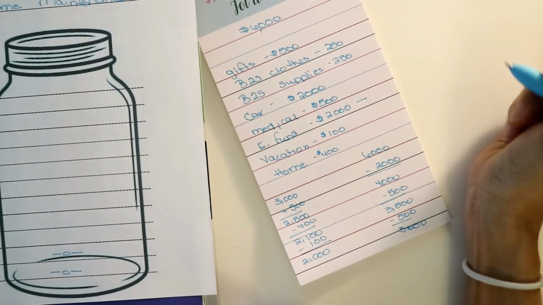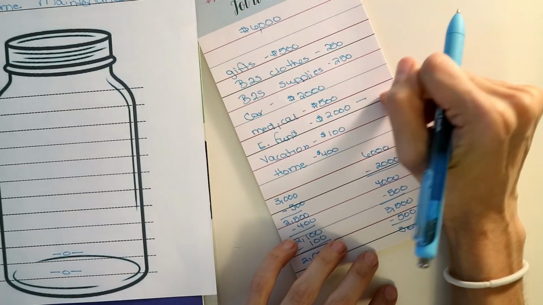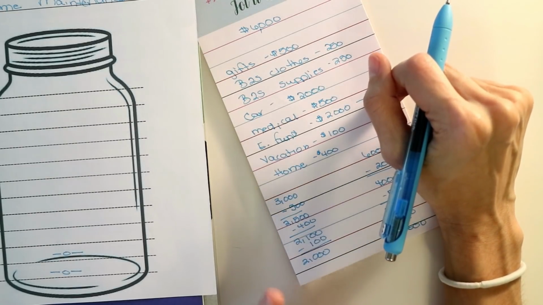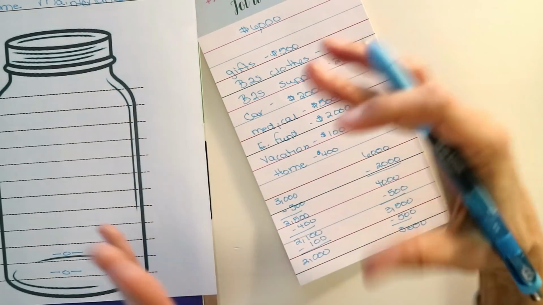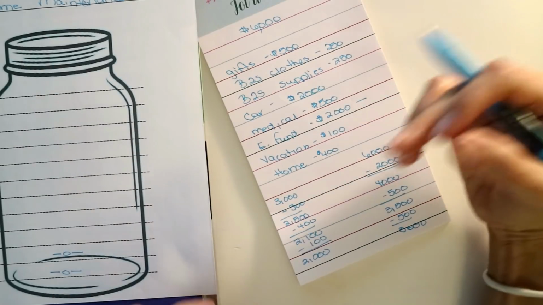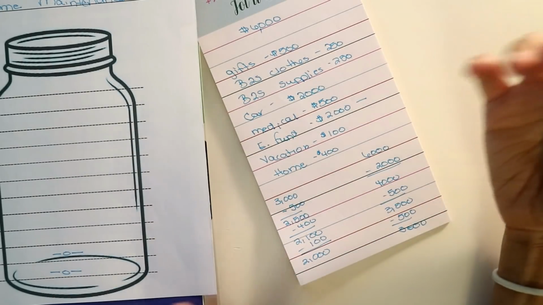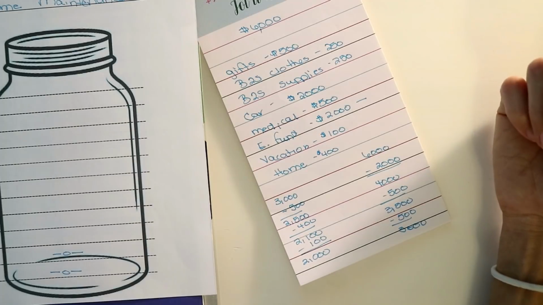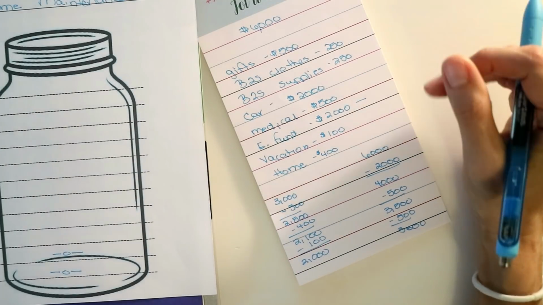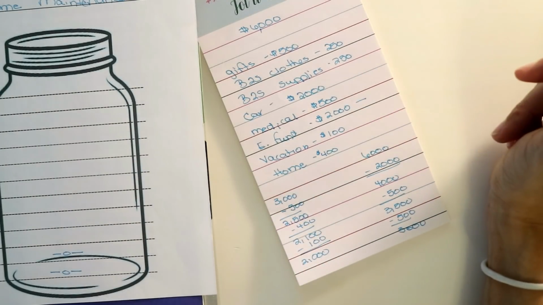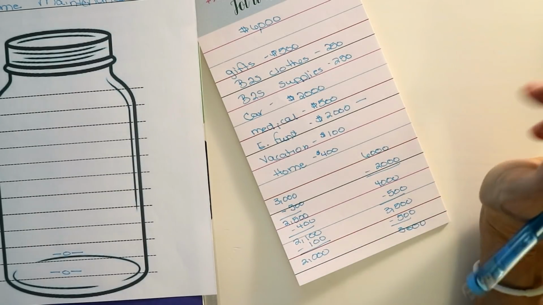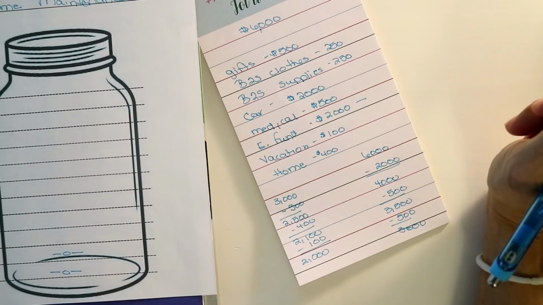I think I am going to do a video on how to figure out what your fully funded emergency fund balance or total should be. There's quite a few different schools of thought. So I think I'm going to do a video on that and what I end up choosing as my fully funded emergency fund. But that's about it for sinking funds.